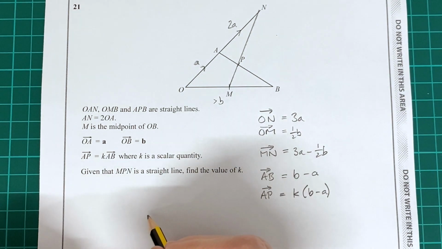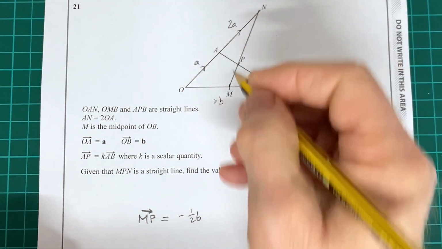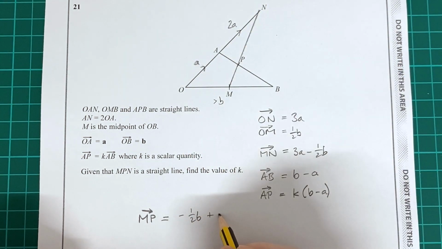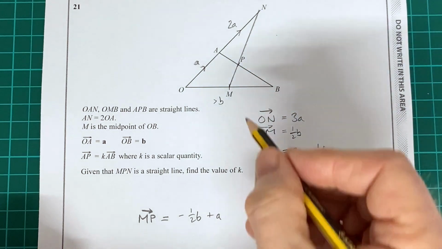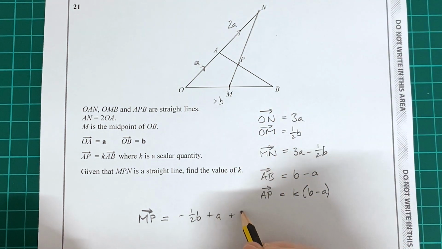So let's put that over here where there's a bit more space. MP. Now how do I get from M to P? Well, I'm going to go a negative half B, a positive A, and then AP, which we found to be that, so plus K times B minus A.